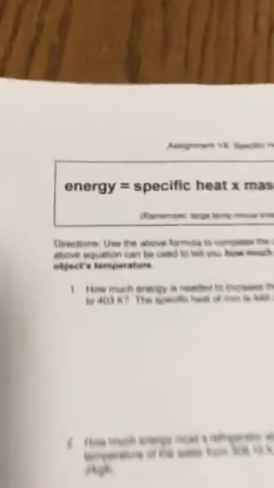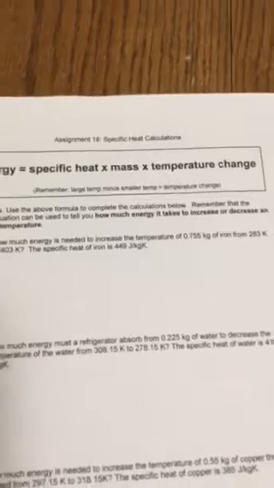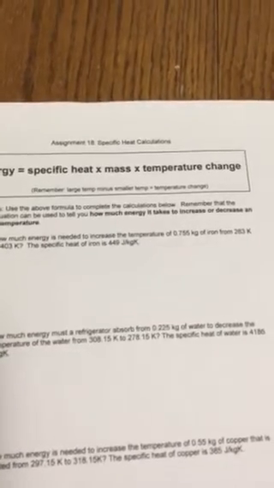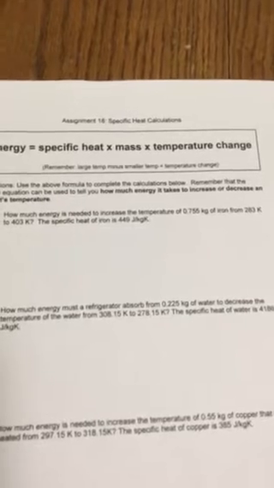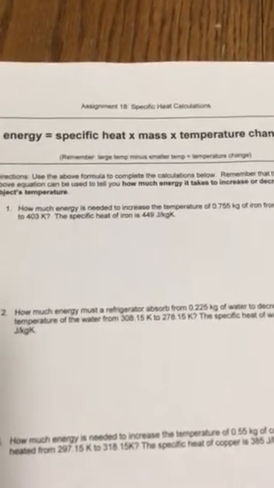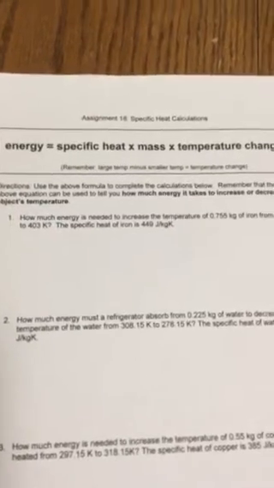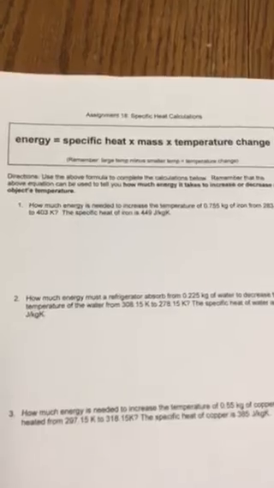All right? So the very first question is, how much energy is needed to increase the temperature of 755 kilograms of iron from 283 Kelvin to 403 Kelvin? The specific heat of iron is 449 joules over kilograms times Kelvin.